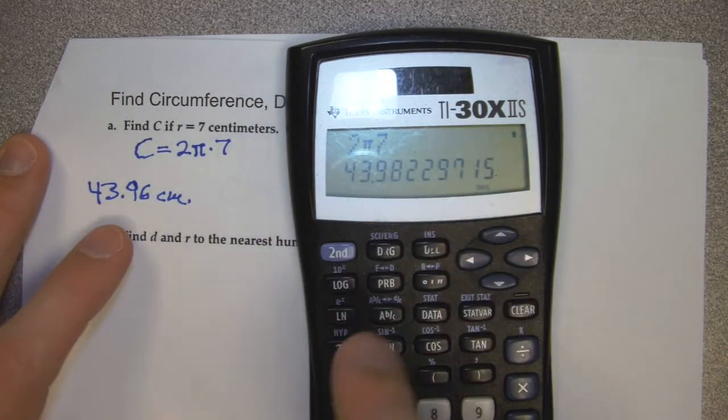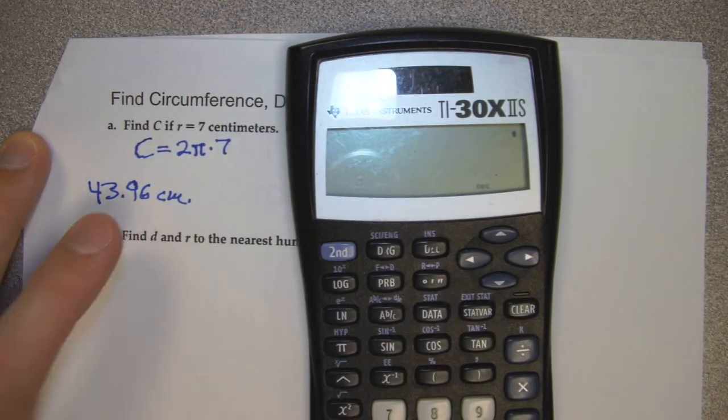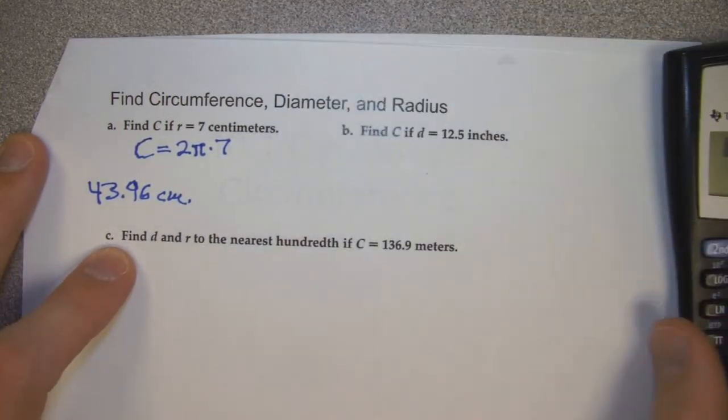For what I'm going to do here, I'm going to keep using 3.14 for no other reason than it gives me a nice, neat number. But again, make sure you do pay attention to what we're going to round to. All right. So let's try it again.